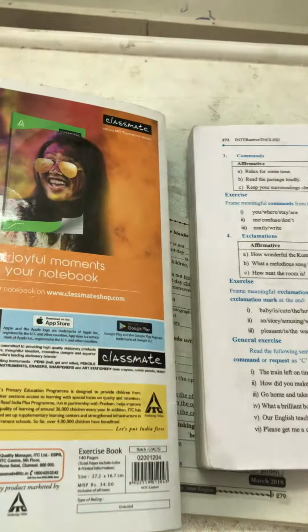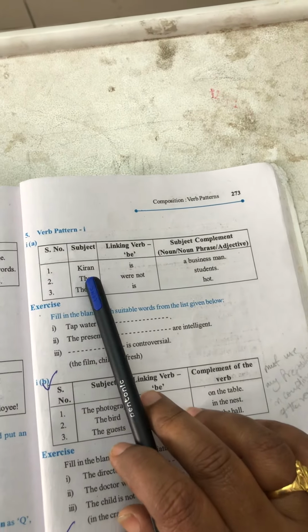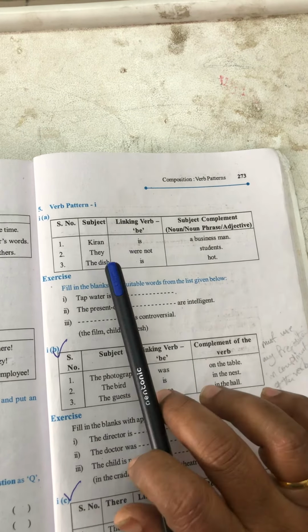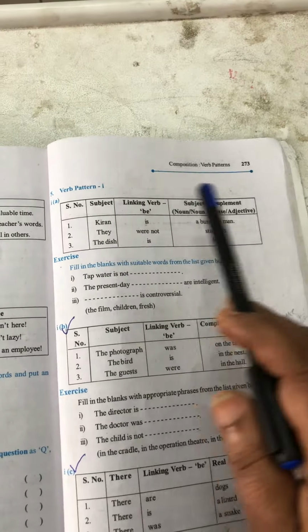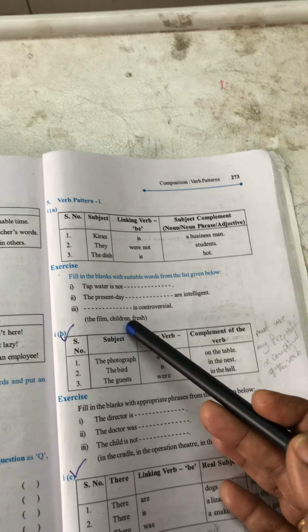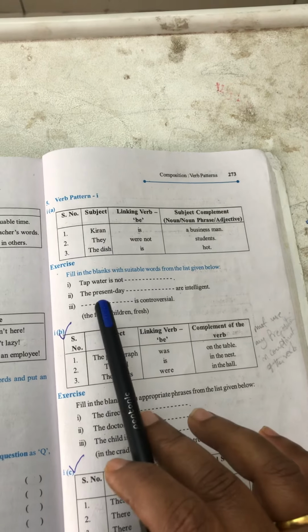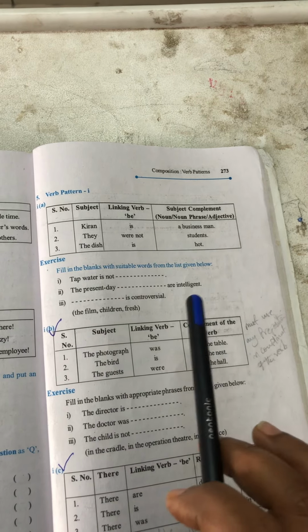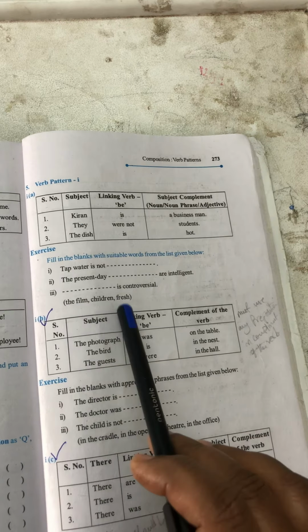Now see the first one here. As per the exercise, verb pattern 1 here. See, subject Kiran is a businessman. They were not students. The dish is hot. Now you have to make 5 more sentences based on this. 3 are given for you as an exercise. See, tap water is not dash. The present day dash are intelligent. Dash is controversial. The words are given here which you have to use.